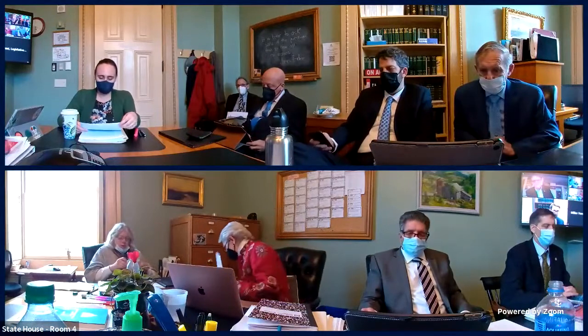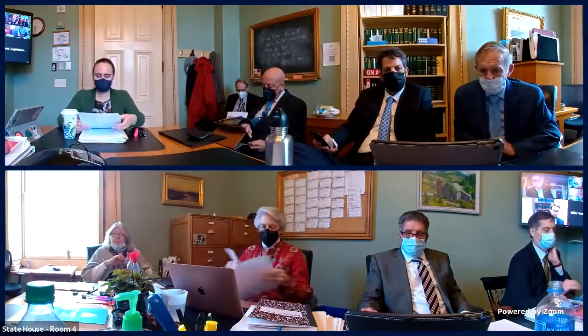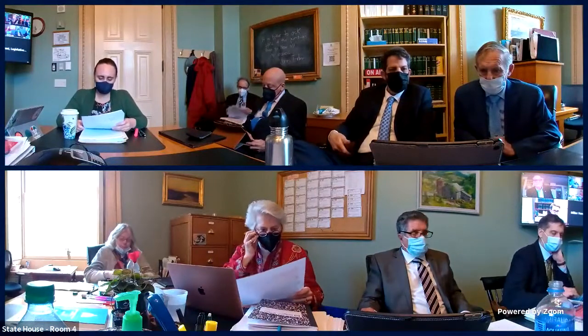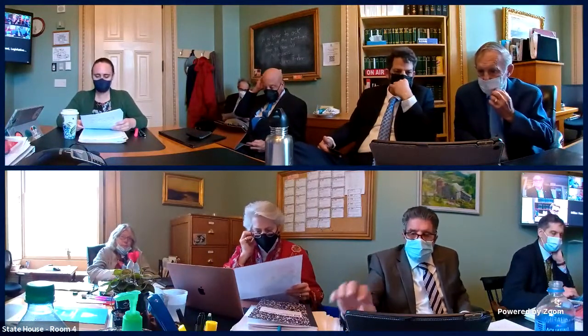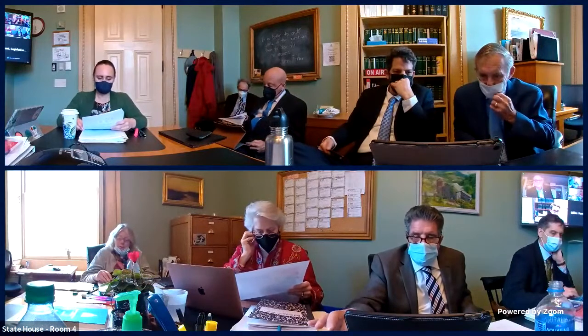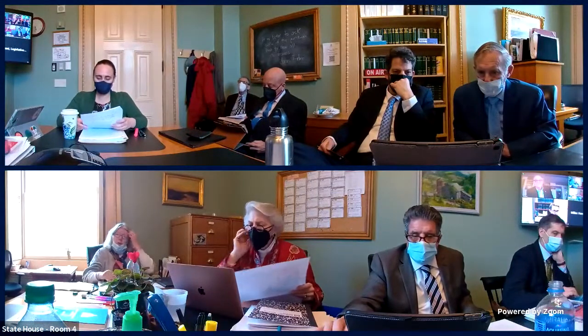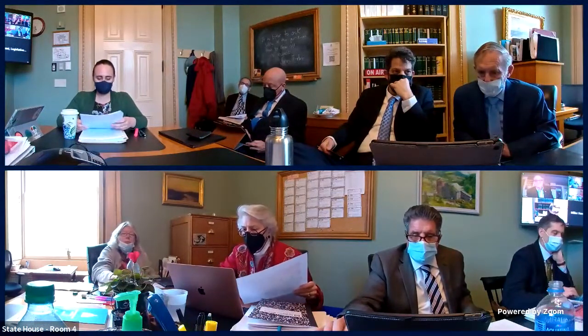So moving on to the Chittenden Southeast District. This would be composed of the towns of Bolton, Charlotte, Hinesburg, Jericho, Richmond, Shelburne, South Burlington, St. George, Underhill, Williston, and the other portion of Burlington. And that would be a 3-member district.